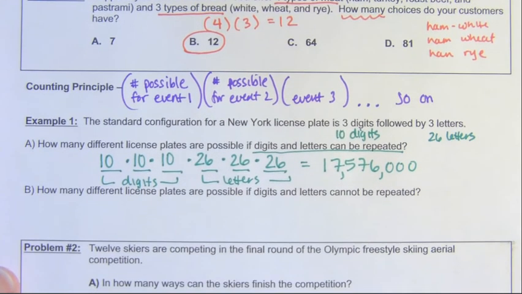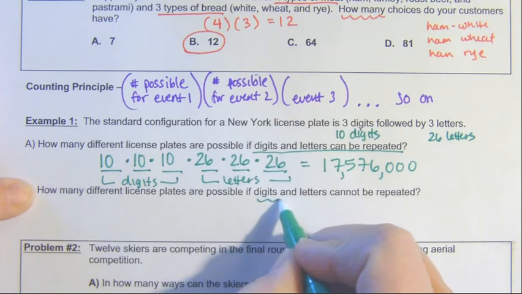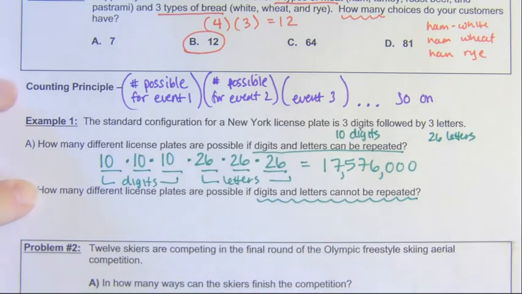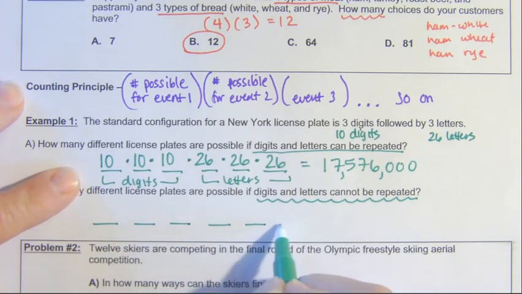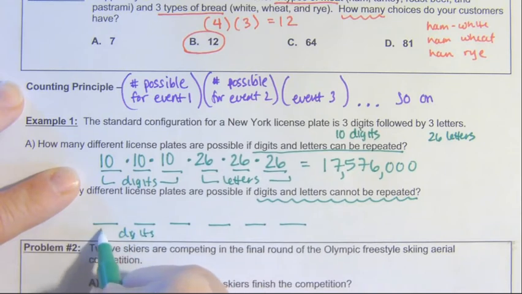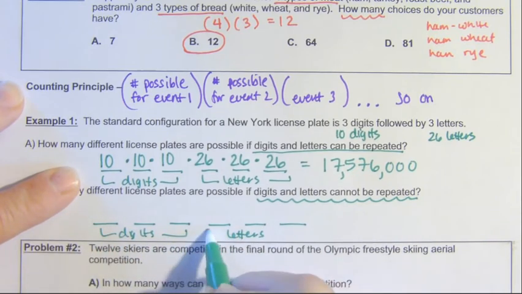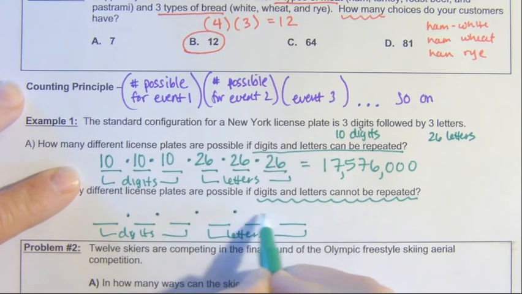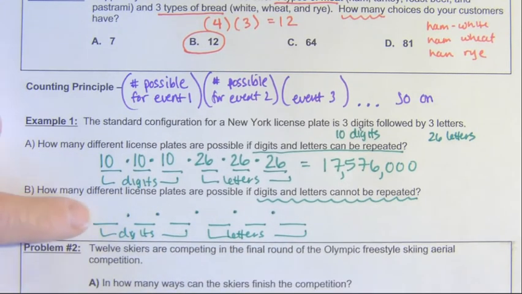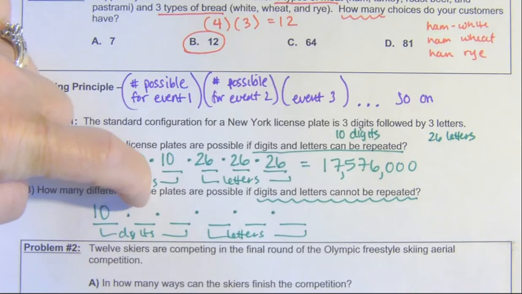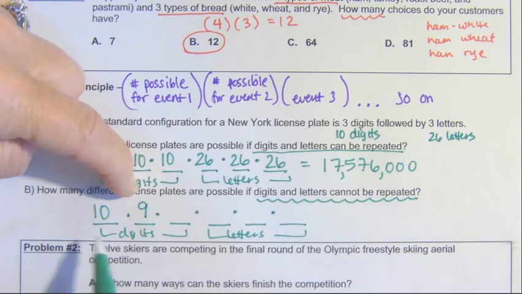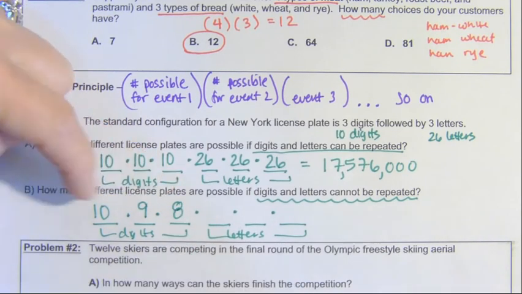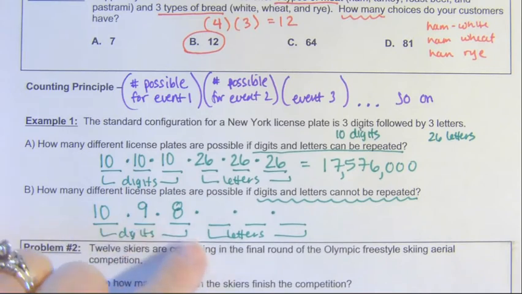If you read this, it looks like almost the exact same problem, only this time it says digits and letters cannot be repeated. So I still have 3 digits here, and I still have 3 letters. Again, here's my digits, and here's my letters. And I'm going to multiply all these different events or options together. Now, this time, I've got 10 different digits I could put in the first spot. Once I've used one of them, I have to use something different here. So if I already used the number 5, now there's only 9 digits to pick from. And then I only have 8 to pick from because you cannot repeat them. So if you can't repeat, the numbers go down.